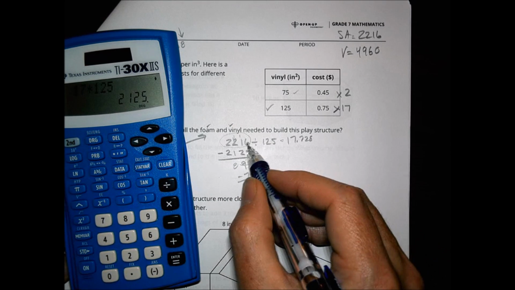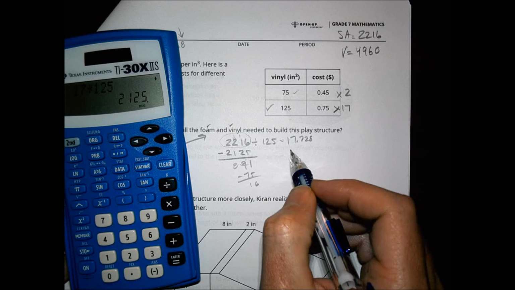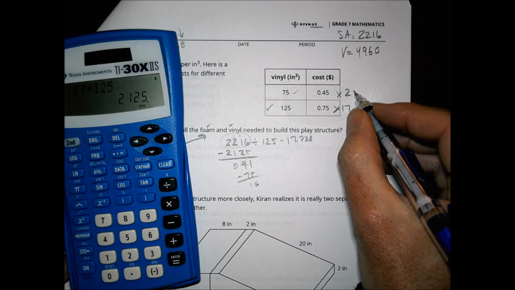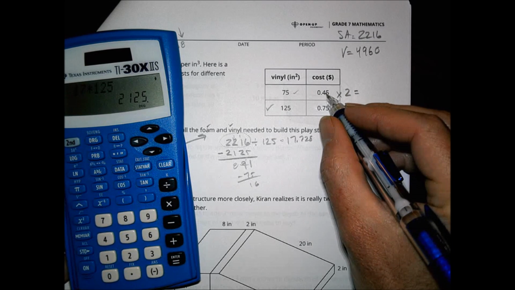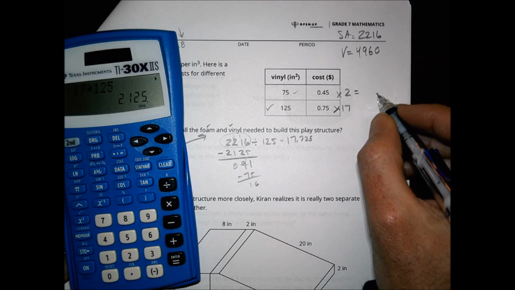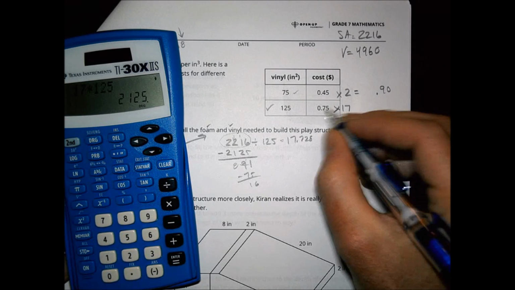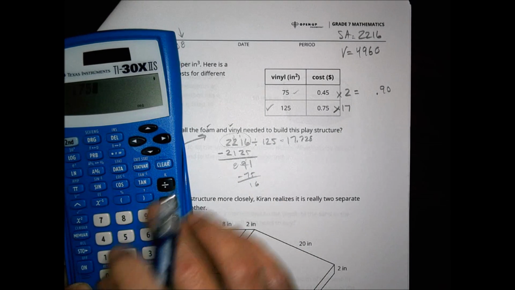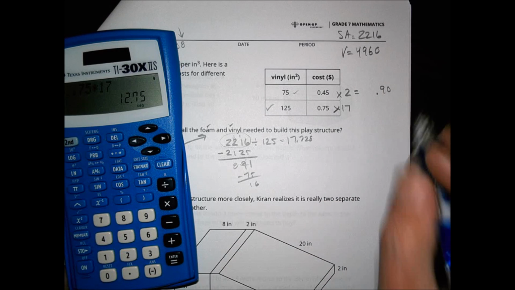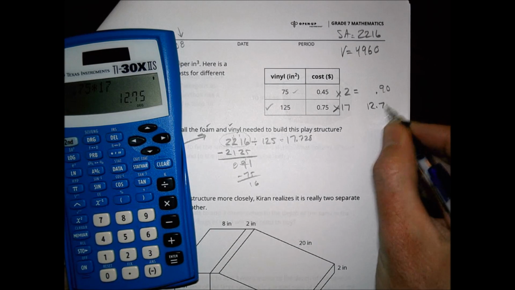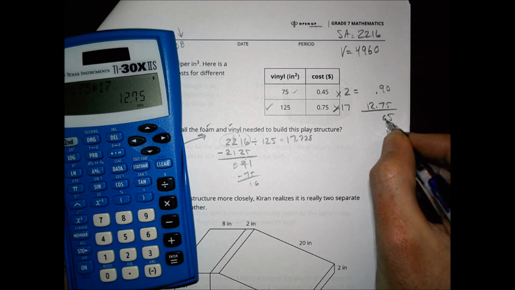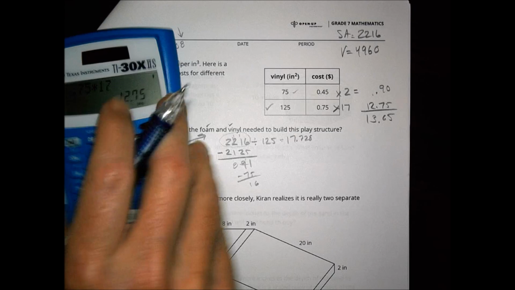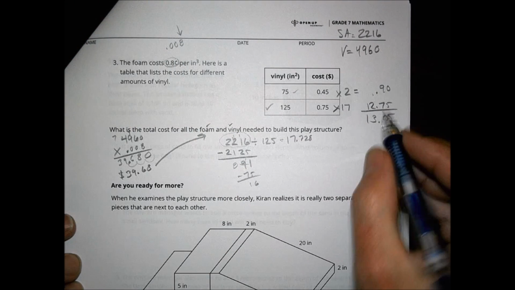Right? So I divided it to see how many of the 125s I could use, and then I had to subtract that to see what was left. So if I had to buy 2 of these at 45 cents each, that's going to be 90 cents. And I have to buy 17 of these at 75 cents a piece. So 0.75 times 17, that's $12.75. So in total, what I got was $13.65.